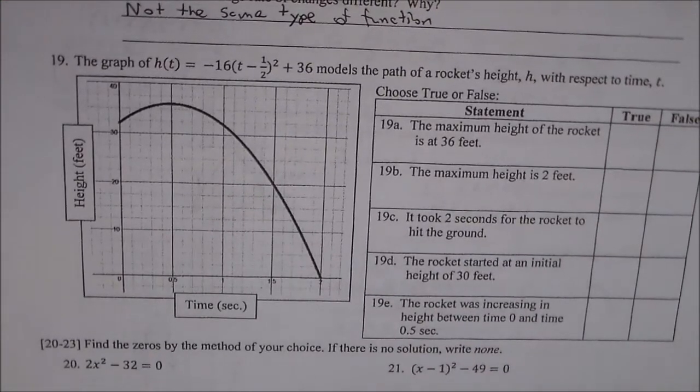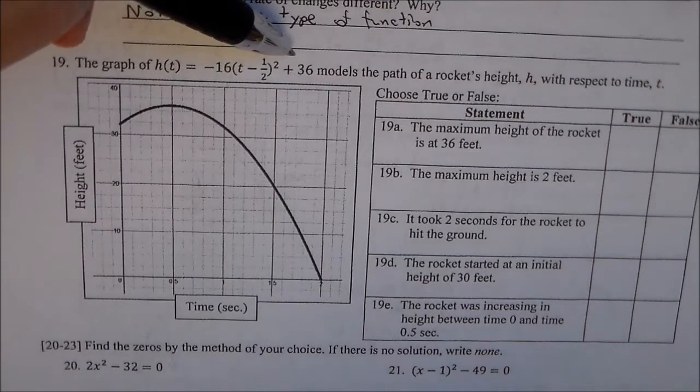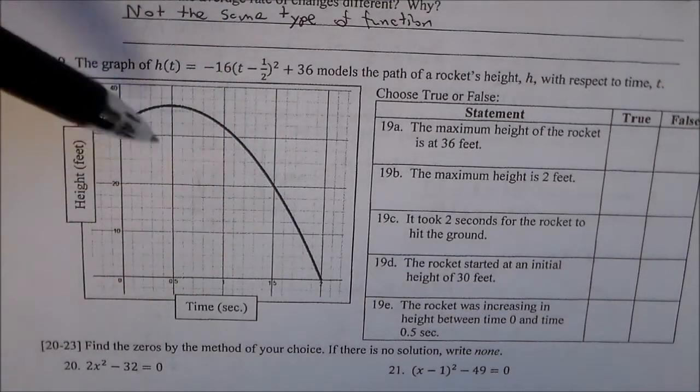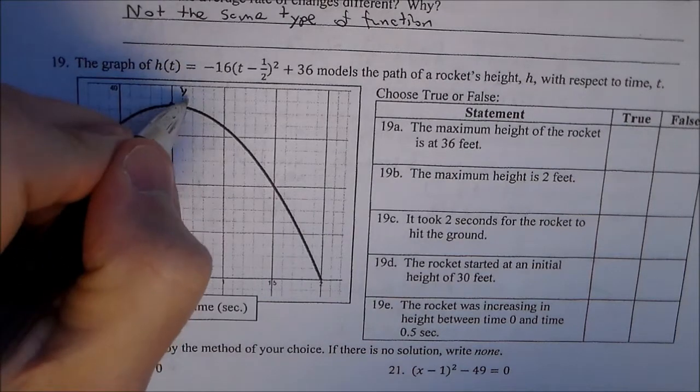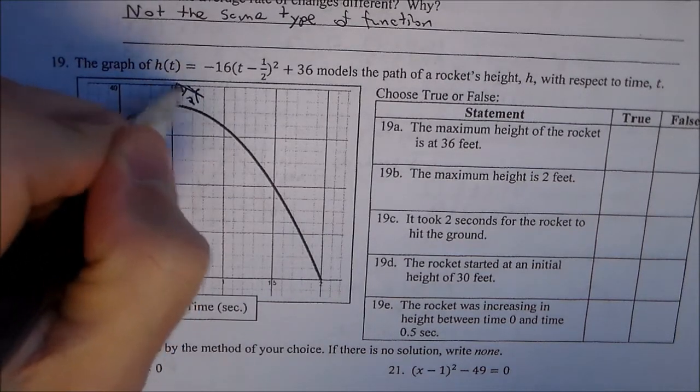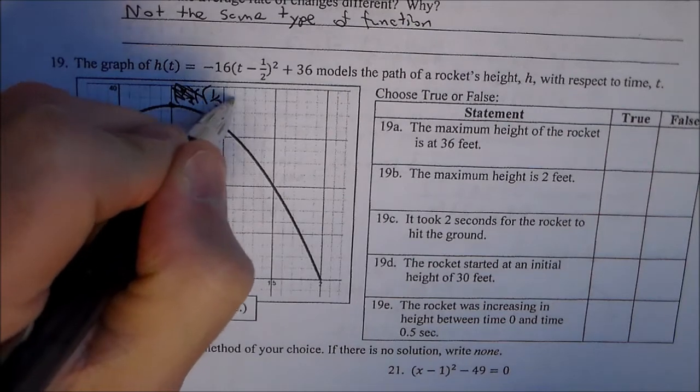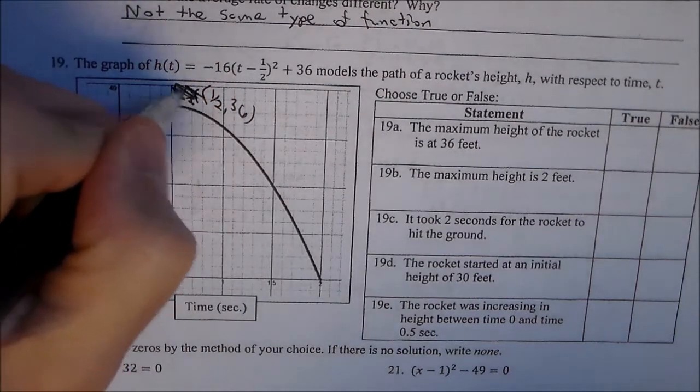All right, almost last set here, 19. We have the graph of h of t equals negative 16 times (t minus 1/2) squared plus 36. So this is graphed for us. Our vertex, it looks like, is at 1/2, 36. Okay, it's looking good.